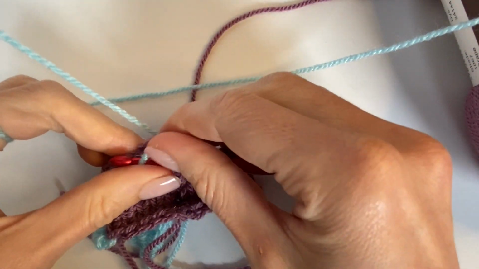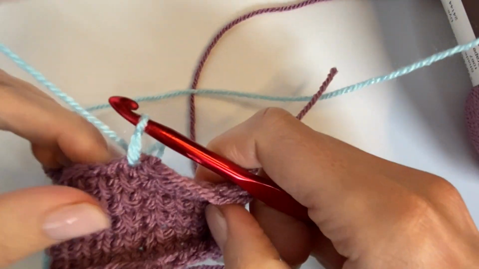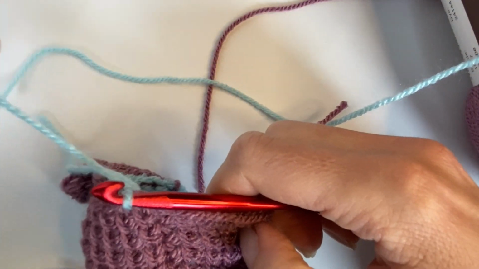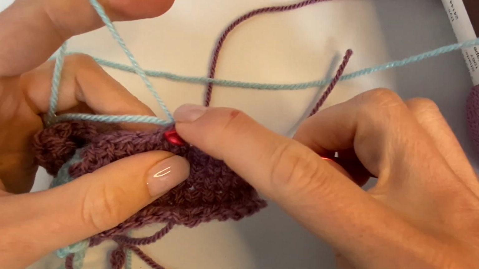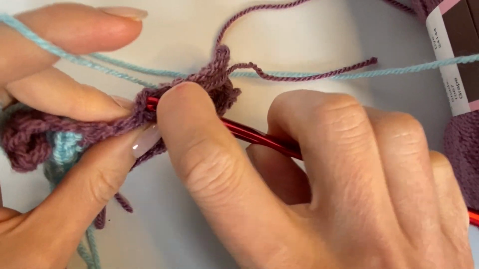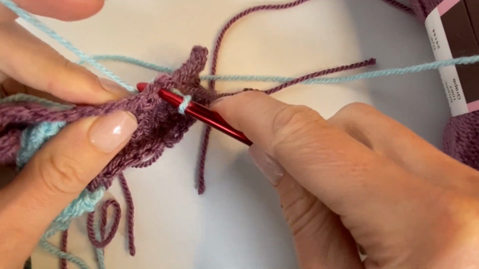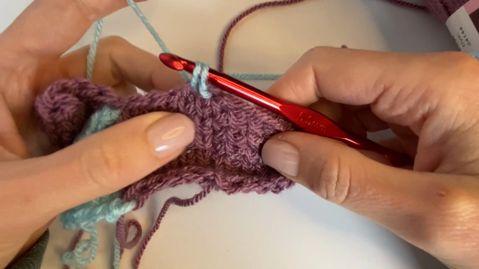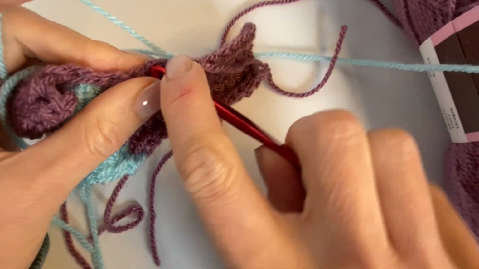Goodness me, getting in a tangle here. Yeah, weaving your ends. Do as I say, not as I do, that kind of thing. So then we're going to start picking up our loops in the top here like this, okay? So this is called a sandwich square.